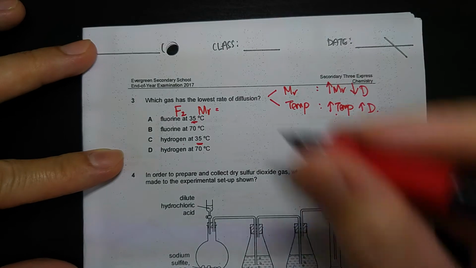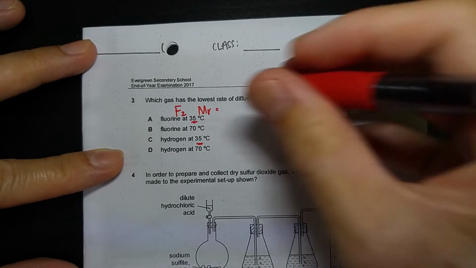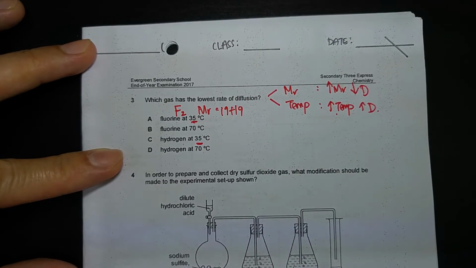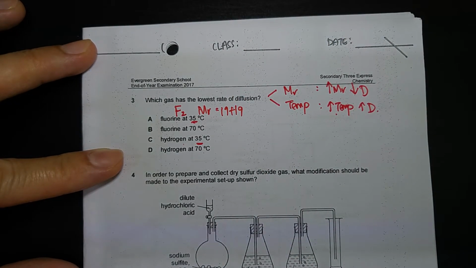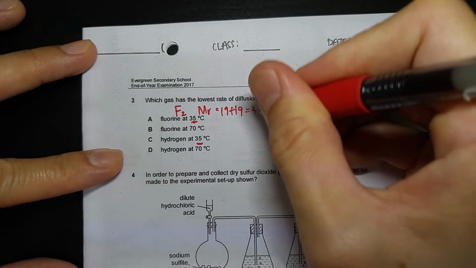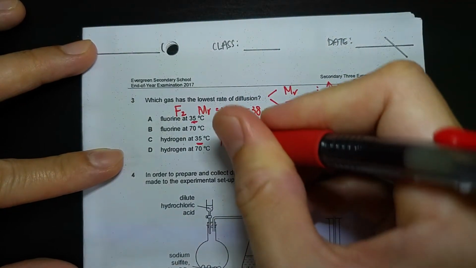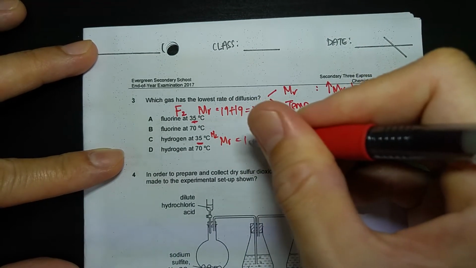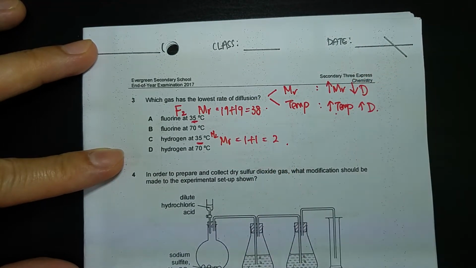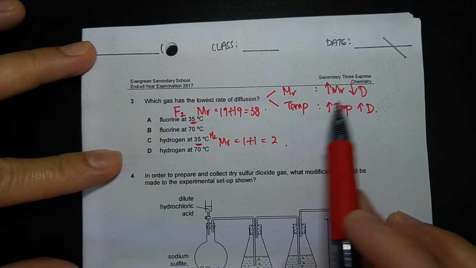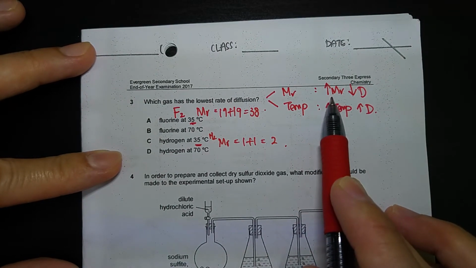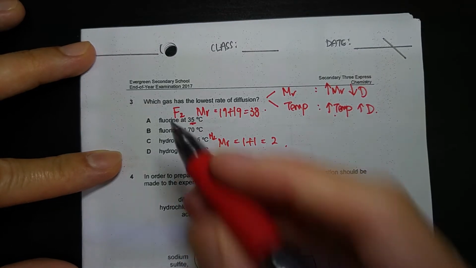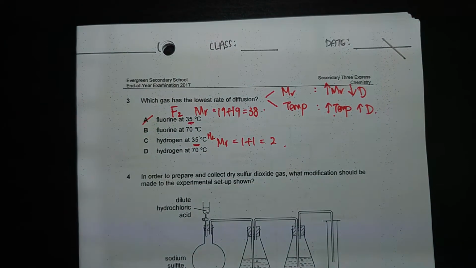The MR of F2 would be 19 plus 19, because the mass number is 19, so 38. And for hydrogen, H2, the MR will be 1 plus 1, which is 2. So I want a higher MR and a lower temperature. So the answer would be A.